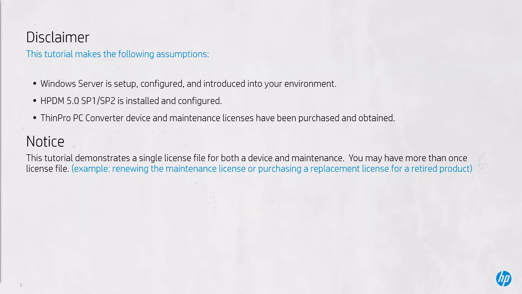The Windows Server is set up, configured, and introduced into your environment, and that HP Device Manager 5.0 Service Pack 1 or 2 is installed and configured, and that finally ThinPro PC Converter device and maintenance licenses have been purchased and obtained. Notice, this tutorial demonstrates a single licensing file for both device and maintenance licenses. You may have more than one licensing file. For example, renewing the maintenance license and/or purchasing a replacement license for a retired product is an example of having more than one licensing file.